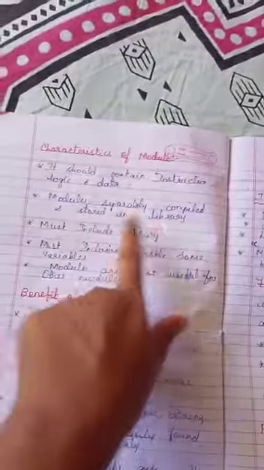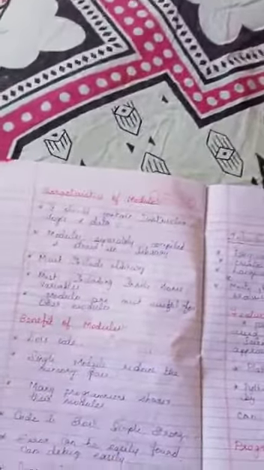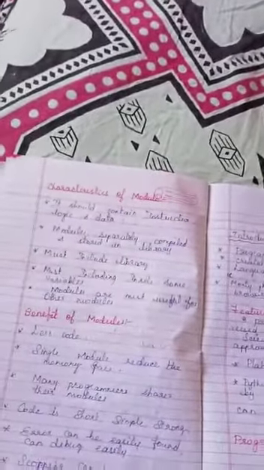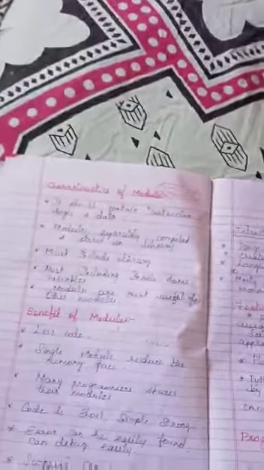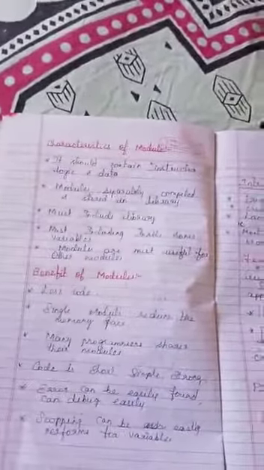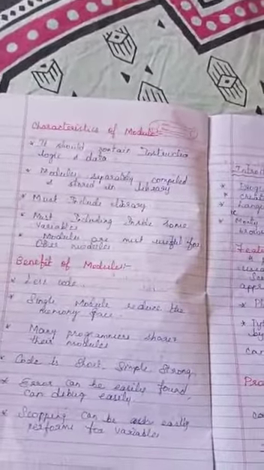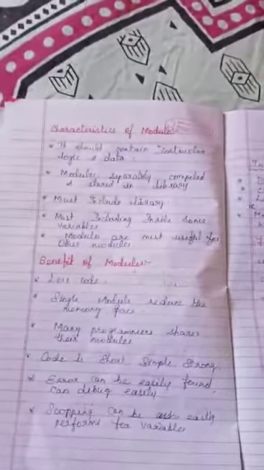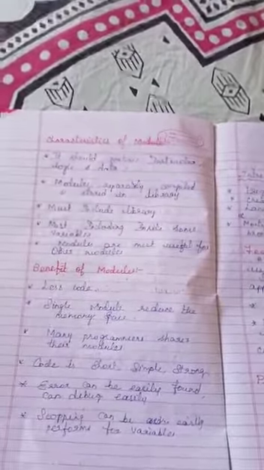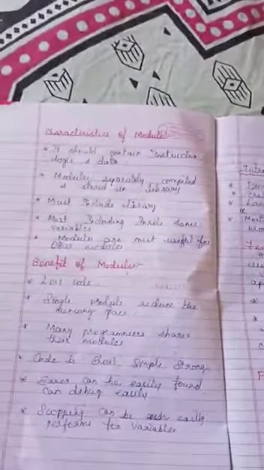Then it must include the library. That means each function is compulsorily allocated by the library, that is Python, and it should allow insert, compute, display. Each function is given permission, so inserting, computing and displaying are allowed in Python.